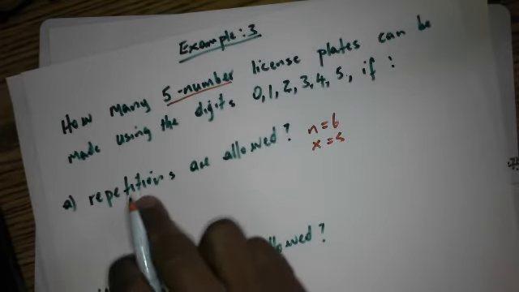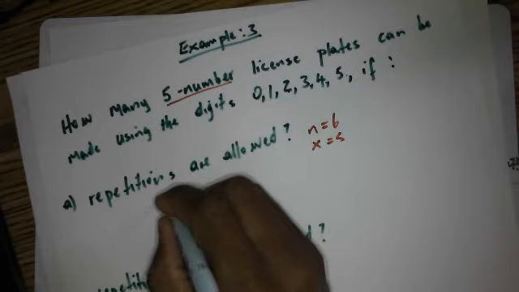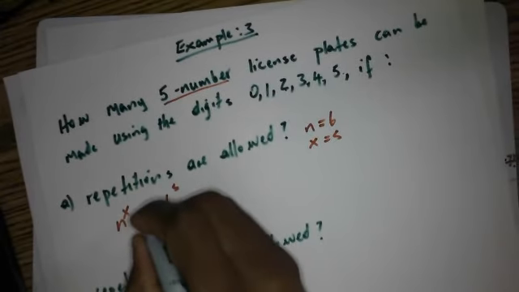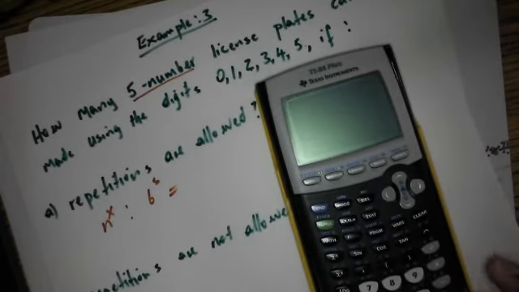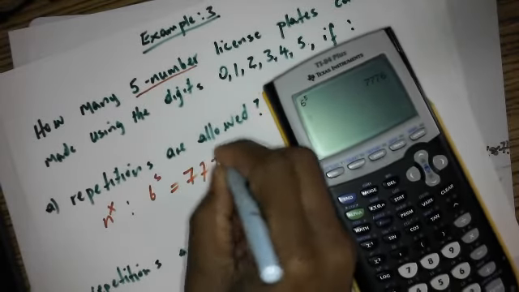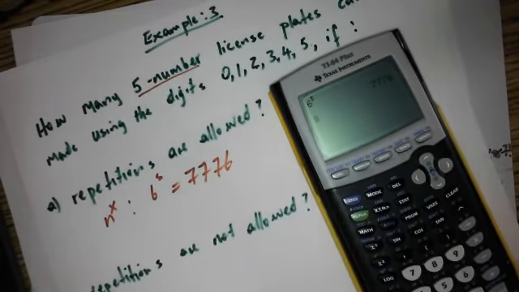Okay, so when repetition is allowed, this would just be 6 raised to the 5, which would really be n to the x. 6 raised to the 5, and let's see what that is. So 6 raised to the 5, and that is 7,776. So this is 7,776, and that is your answer there.